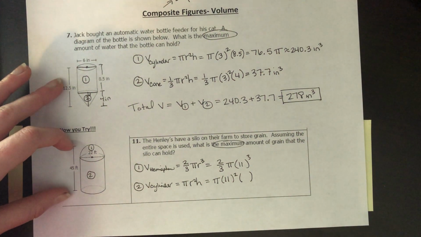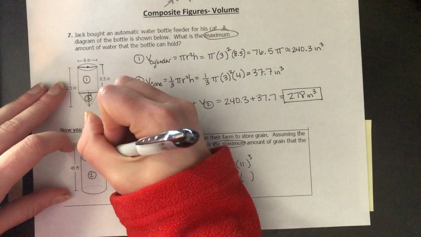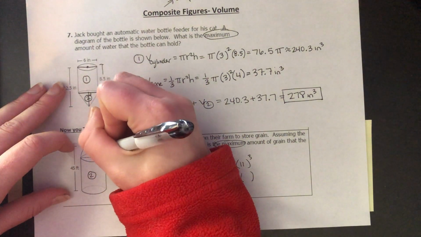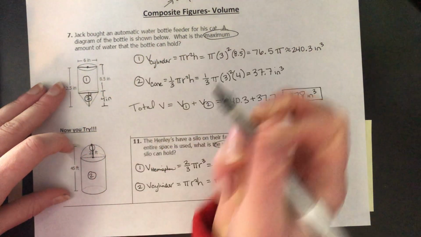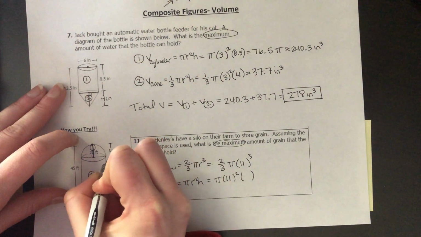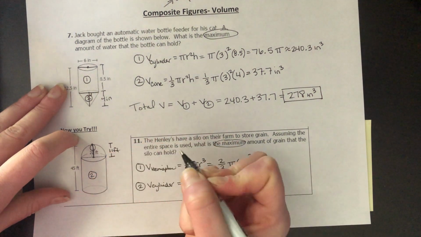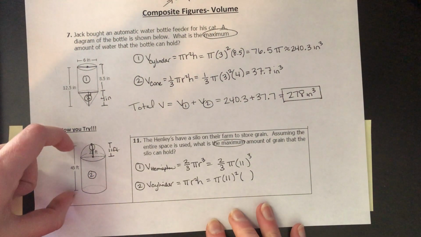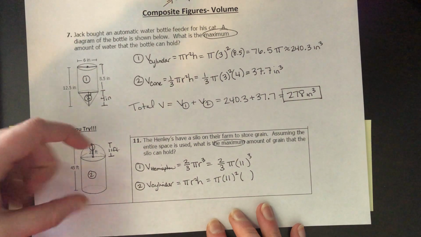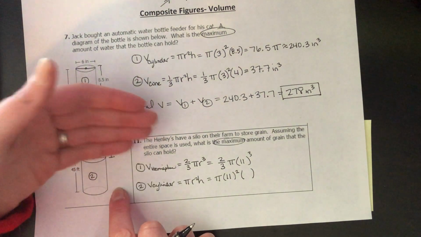Now by definition of radius, radius is the center to any point on the circle. So maybe I do it this way. So this length, we said the radius is 11. So I have 11 feet. So it goes back. If this is 45 and I subtract 11, I get the height of the cylinder.